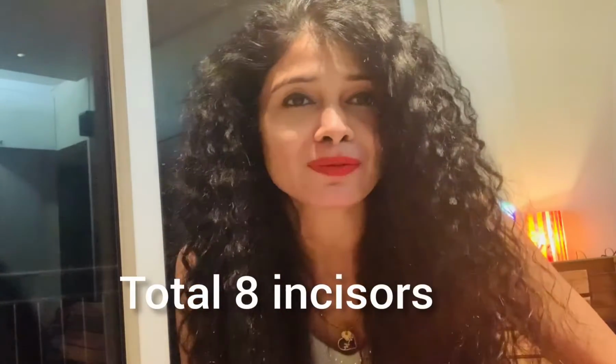Incisors, we all know, are the front teeth useful for cutting the foodstuff, and these teeth are the aesthetic part of our smile. So basically we have four upper incisors and four lower incisors, a total of 8 incisors.